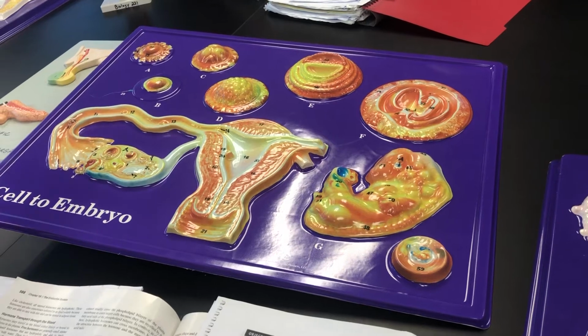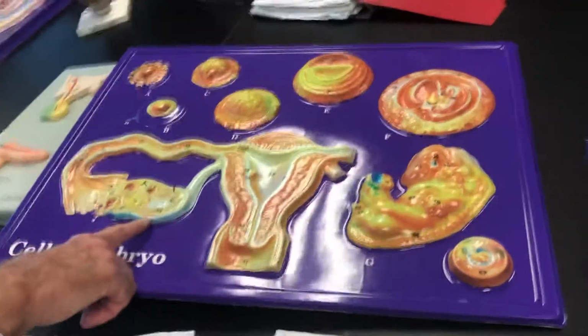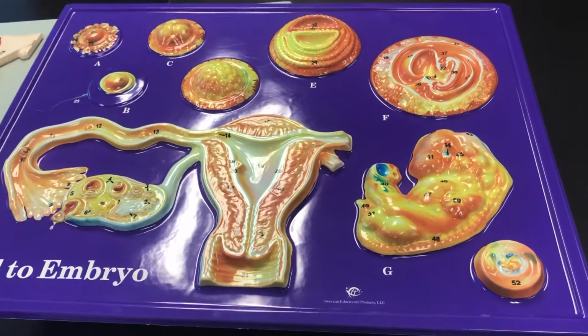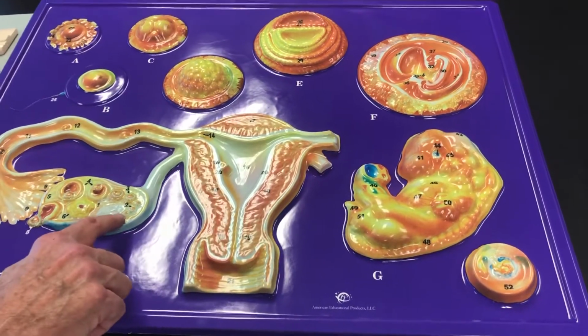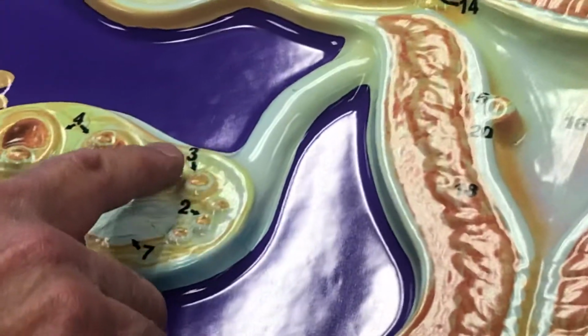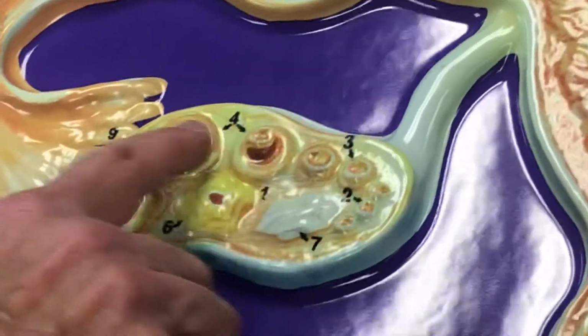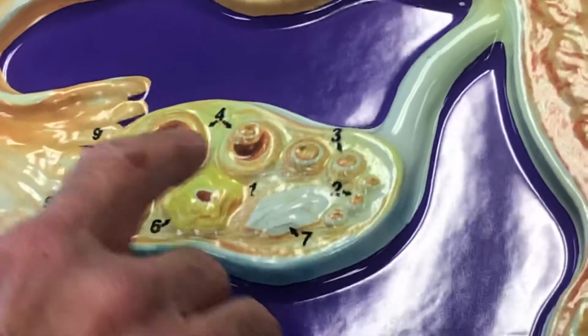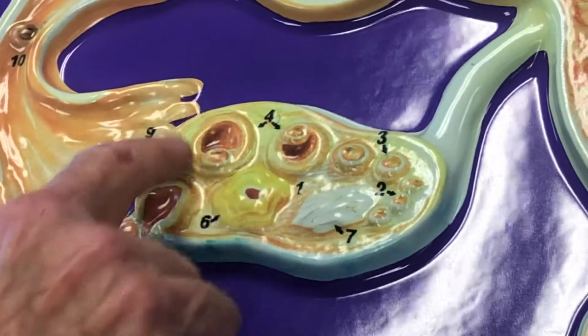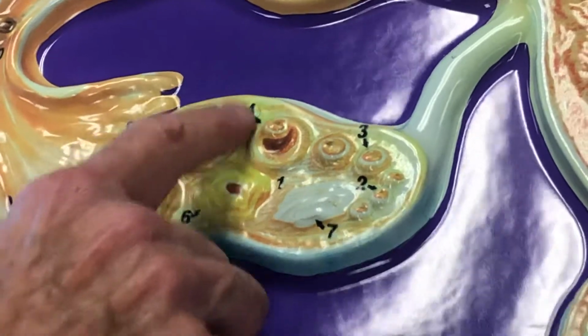About is a frontal section of an ovary, right there, and inside it we have a number of ovarian follicles, from very, very immature to increasingly mature. All of these are ovarian follicles increasing in maturation. So the Graafian follicle, the mature follicle, is this one right here.